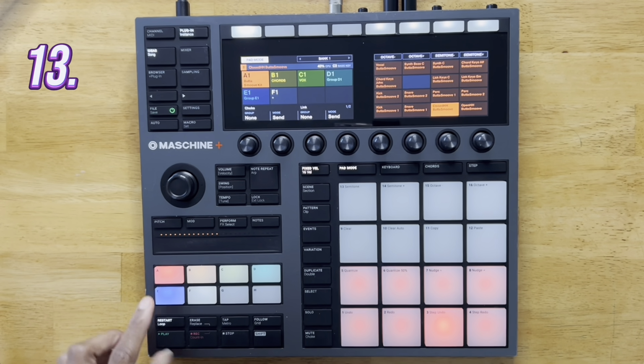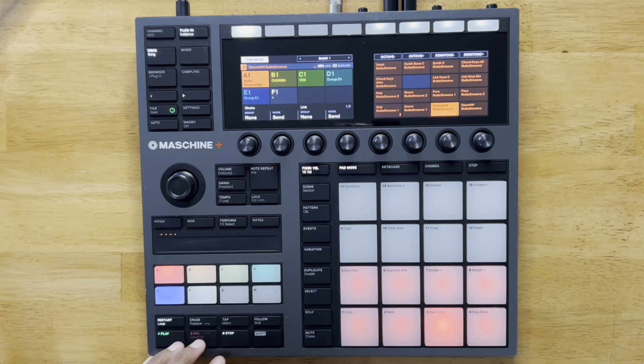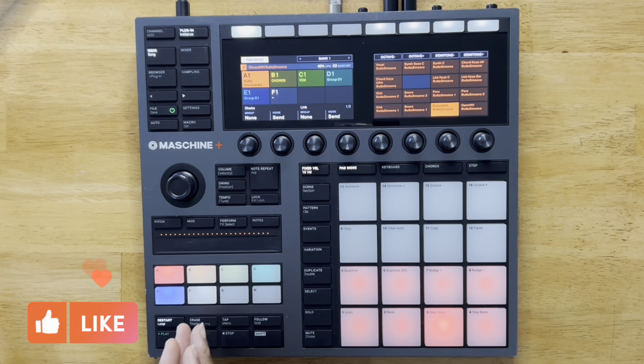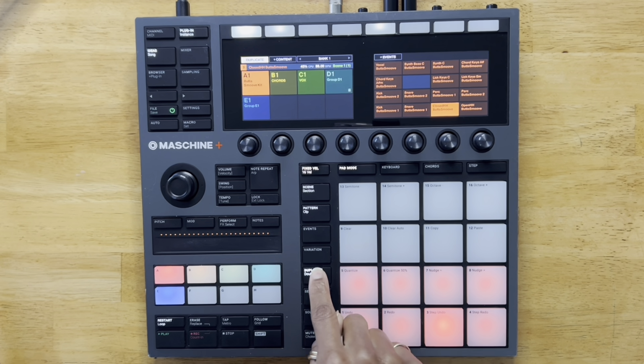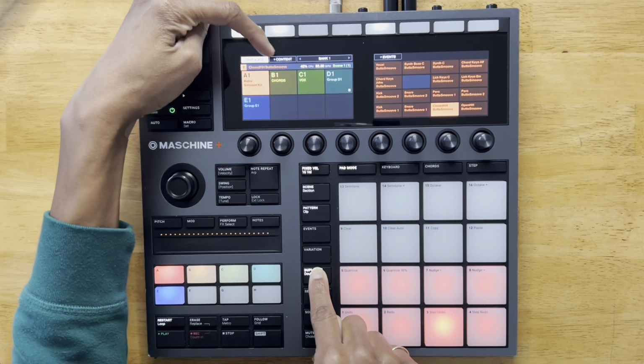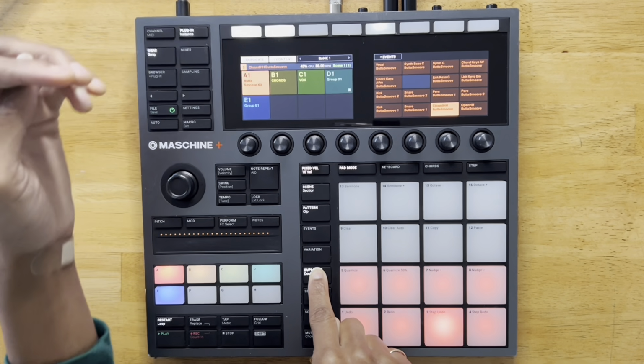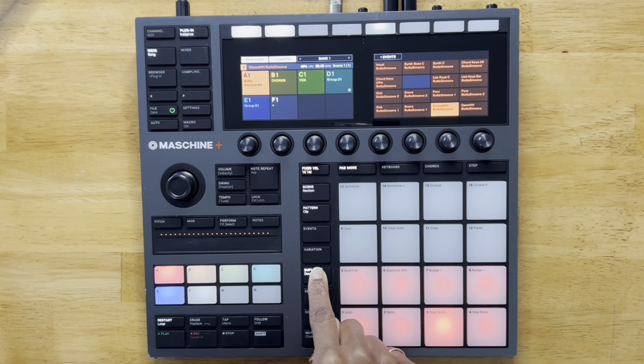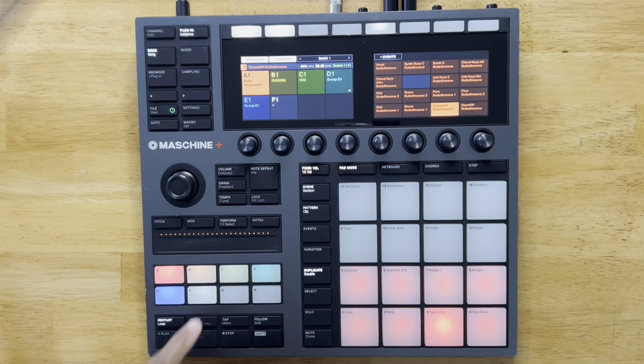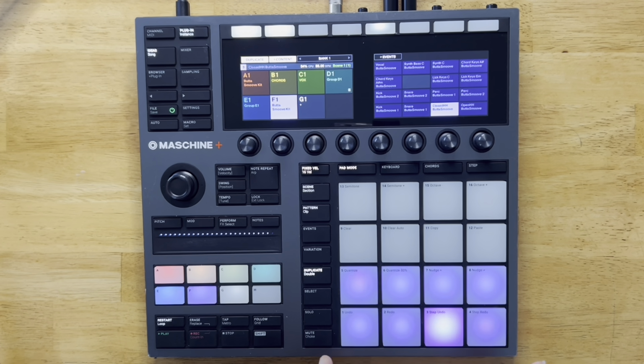Let's say you want to duplicate this group here, and you want to duplicate all of its contents. You want to take the same pattern and put it on a new pad. You can do that by holding down Duplicate, making sure this plus content button is pressed, pressing the group you want to duplicate, and pasting that group onto a new group. And now we have all of the contents here.